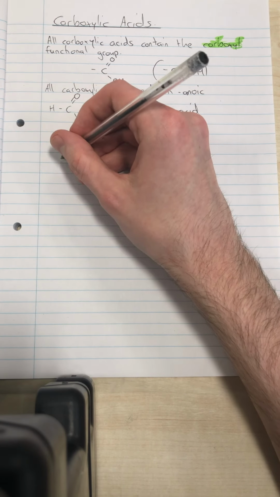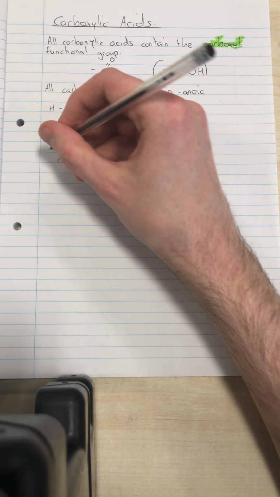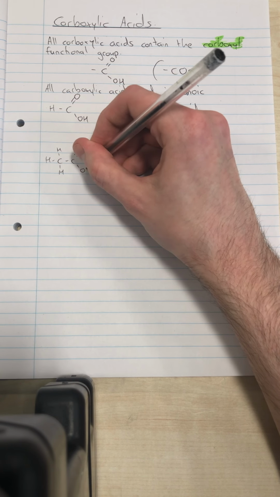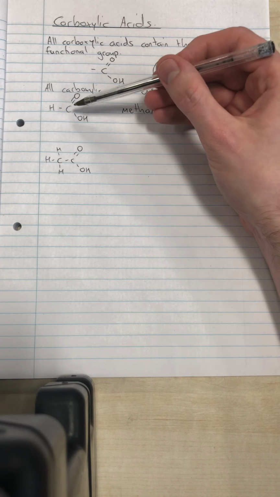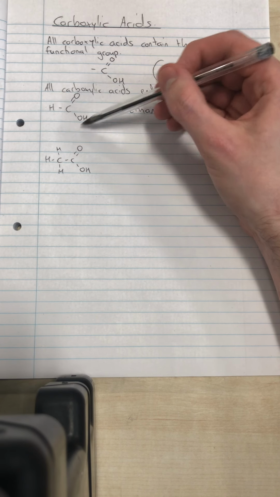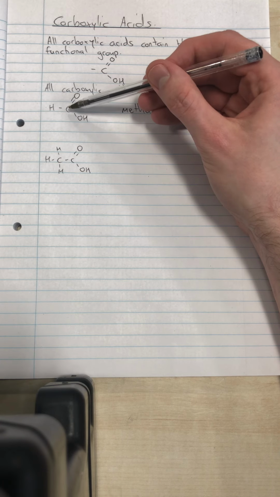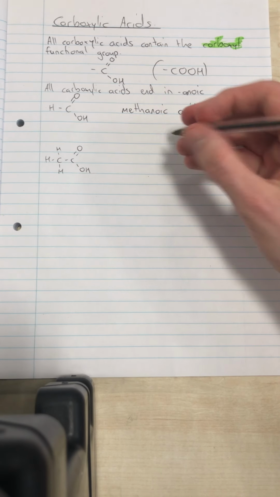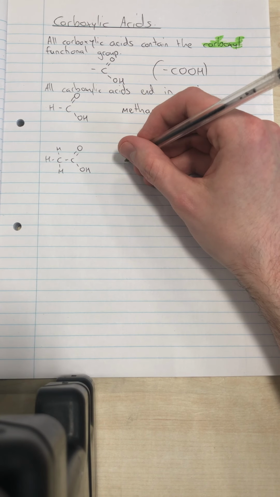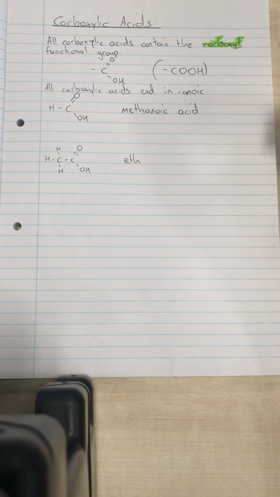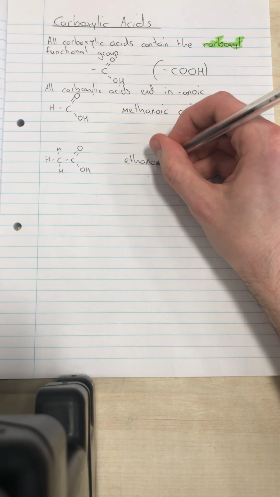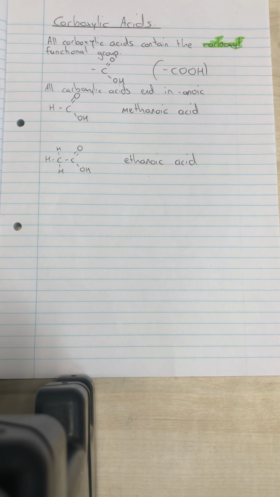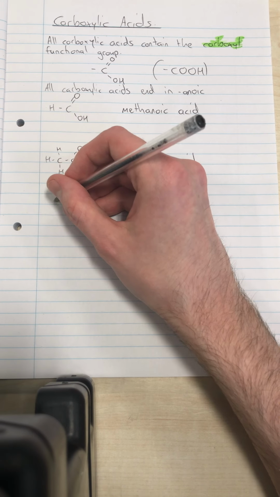Yeah, the next one would have two carbons. Okay, just fill in the H's, make sure there's 4 bonds coming out of each carbon, and notice the shape that I'm drawing the carboxyl group. It's going off in an angle. The OH goes off top right and the OH bottom right. Okay, so this has got 2 carbons, so the prefix for 2 is eth, and then it ends in anoic. Okay, so this becomes ethanoic acid.